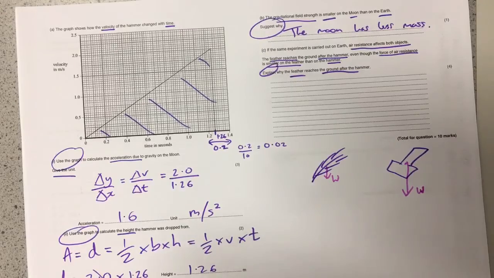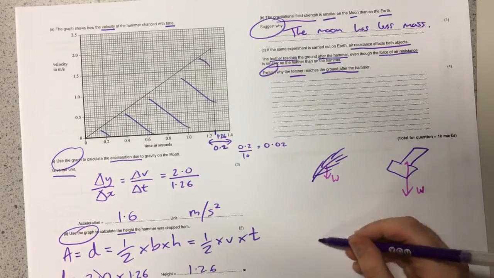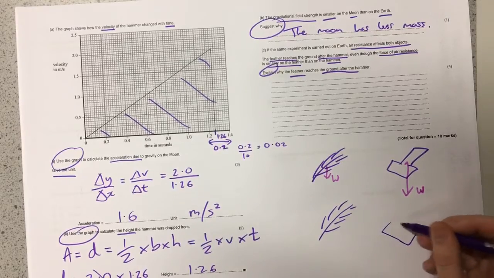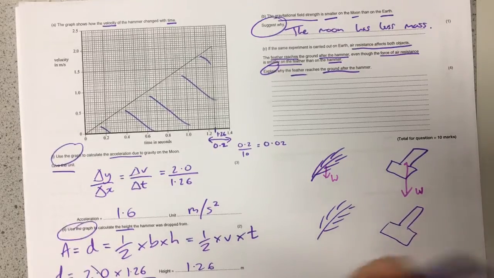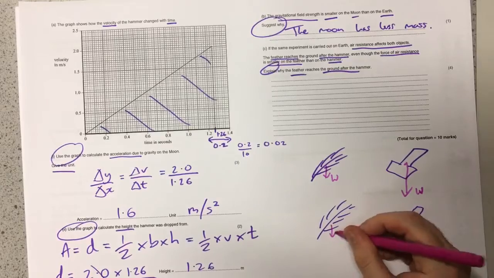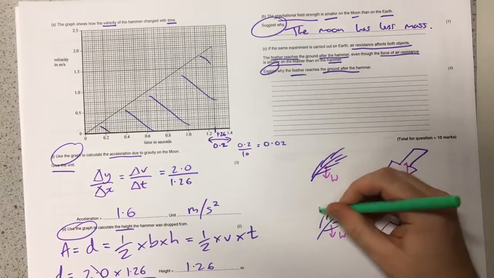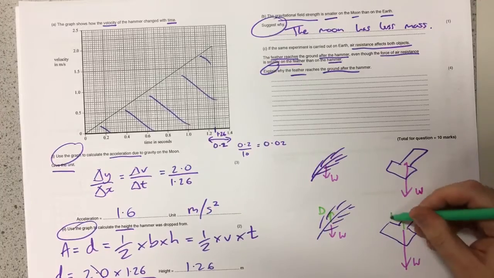Now, as they start to fall, as well as the weight that remains the same for each one, we'll start to see drag starting to increase.